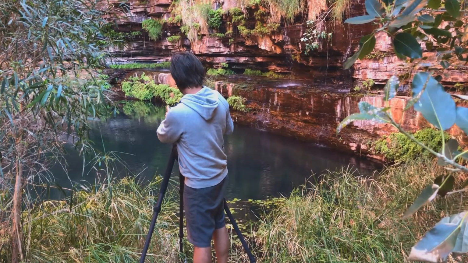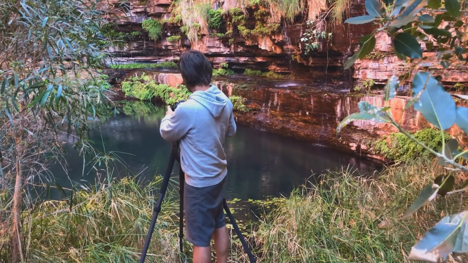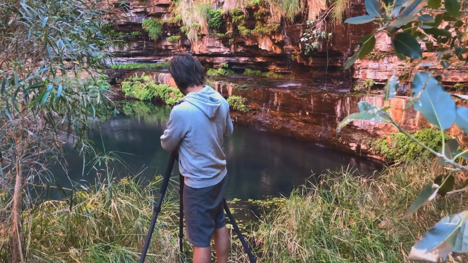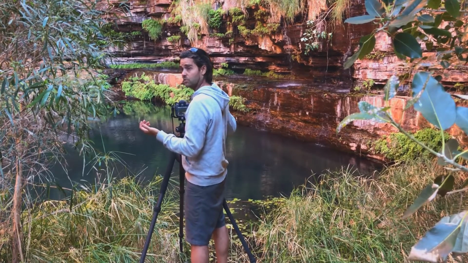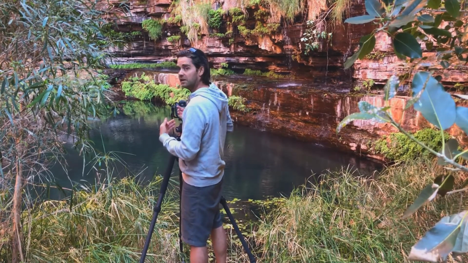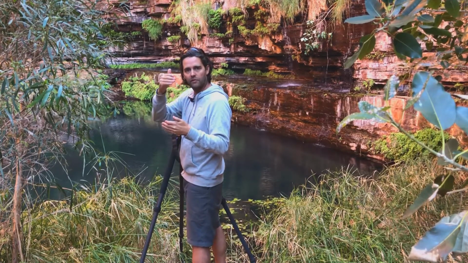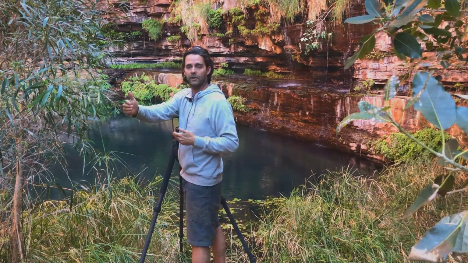Okay, and if I zoom in now, I should have a beautifully clear foreground to work with. And we certainly do. So I'll blend that together with the infinity focus shot, and we'll get a beautiful image that's focused all the way from the foreground right through the background.